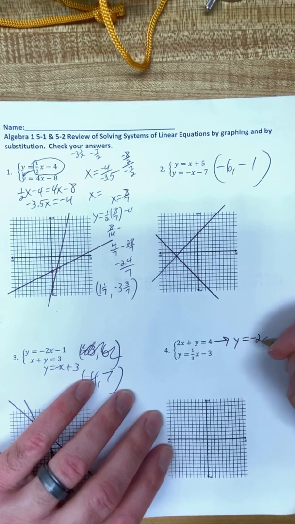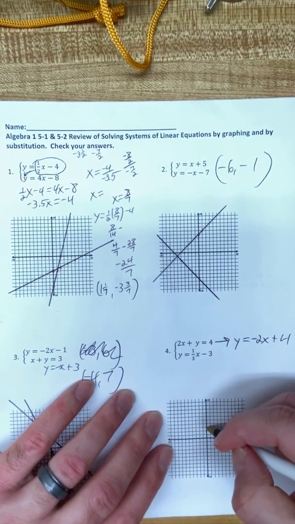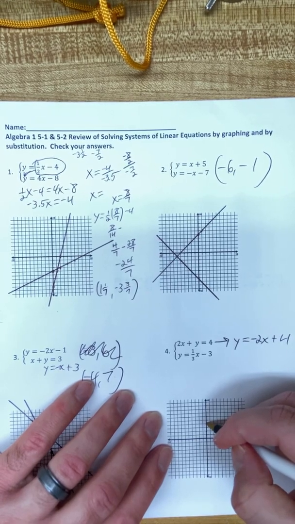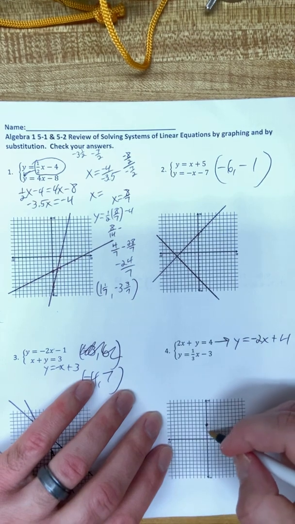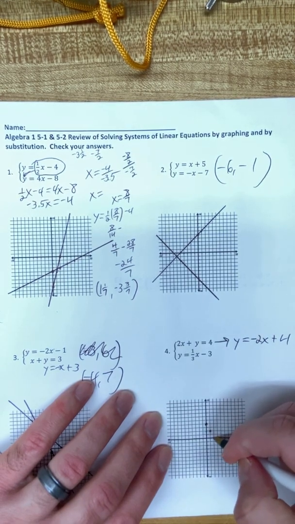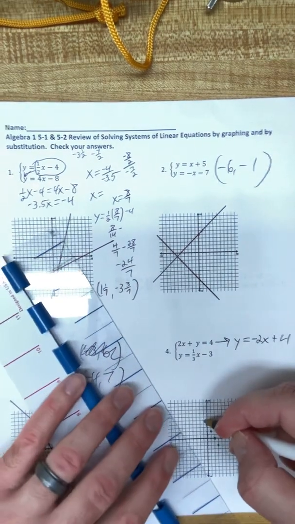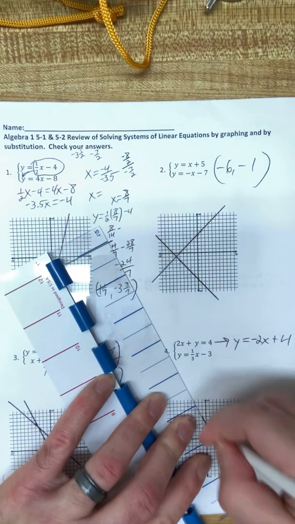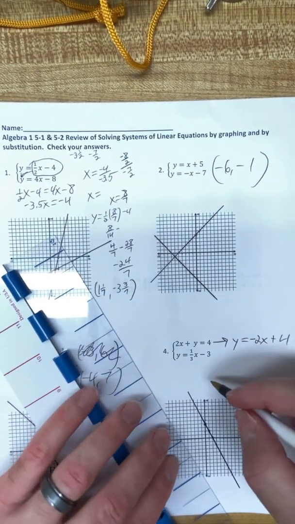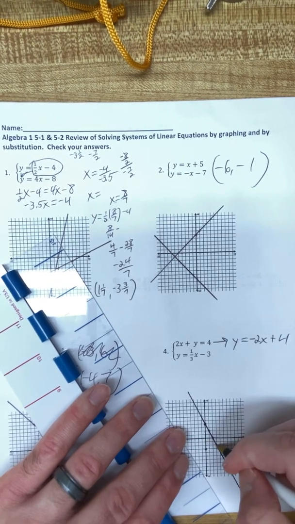Y equals negative 2x plus 4 will be my slope-intercept there. And 1/3 x minus 3, 1, 2, 3, up 1, right 3.